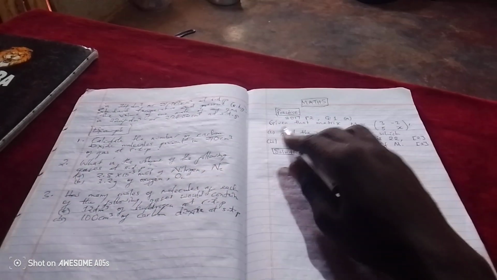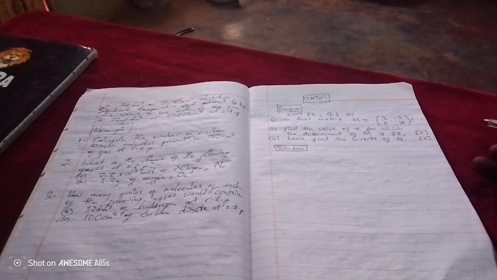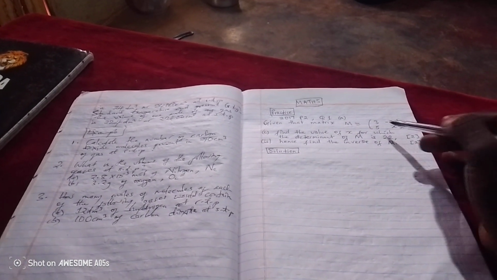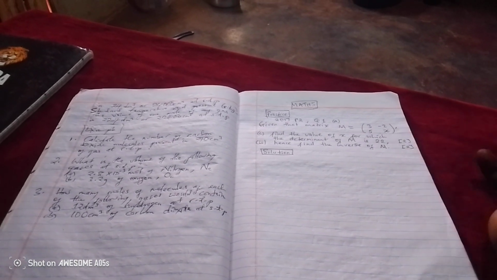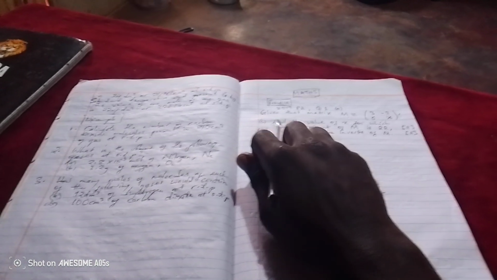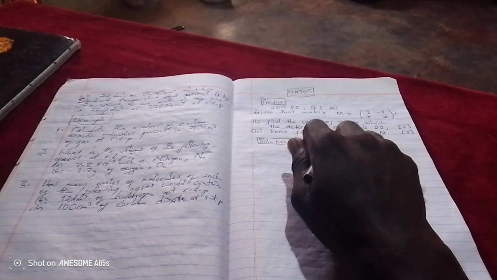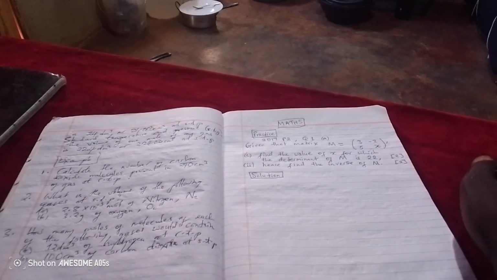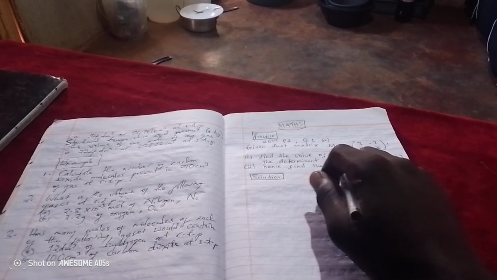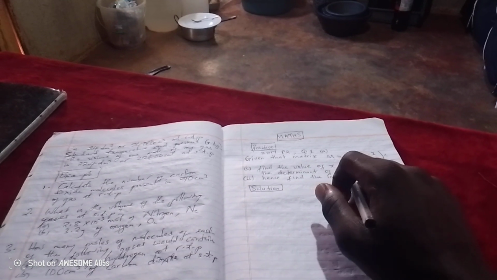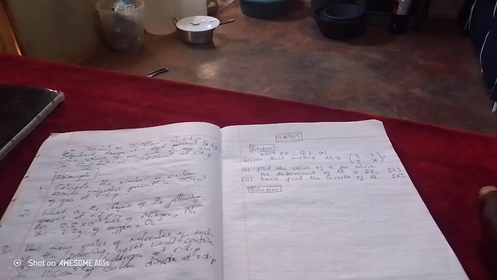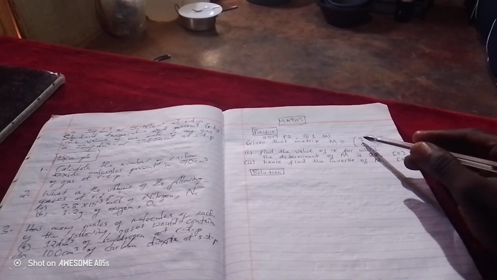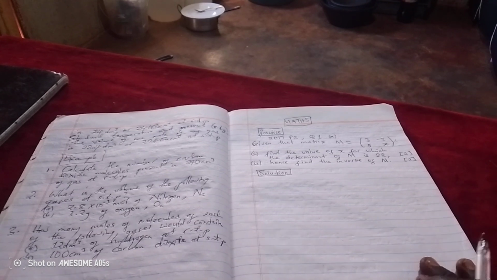The question reads, given that matrix M equals row 1, 3, negative 2, row 2, 5x. The question says, find the value of x for which the determinant of a matrix M is 22. So find the value of x for which the determinant of matrix M is 22. So in this case, we have already been given the determinant. Note that this is a 2 by 2 type of matrix.